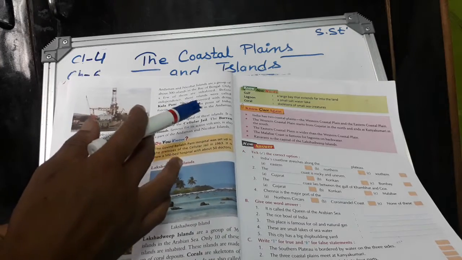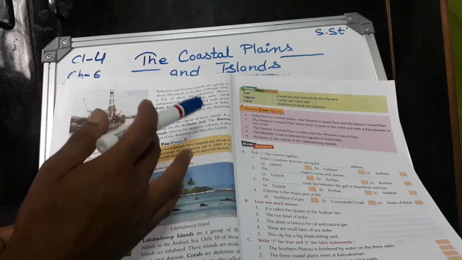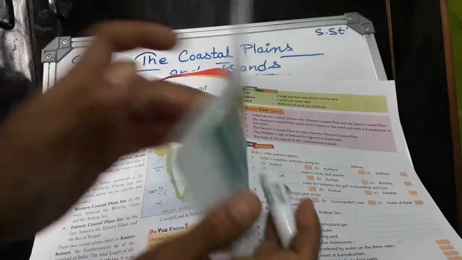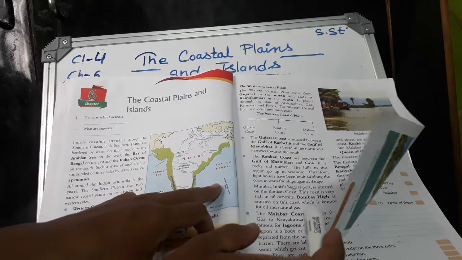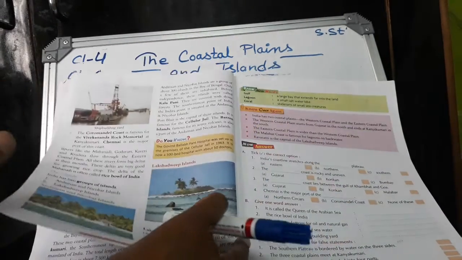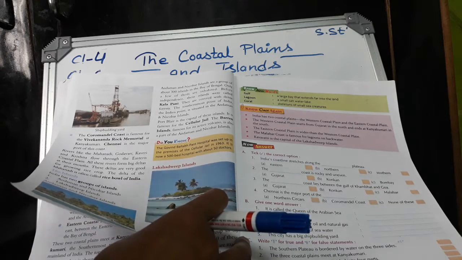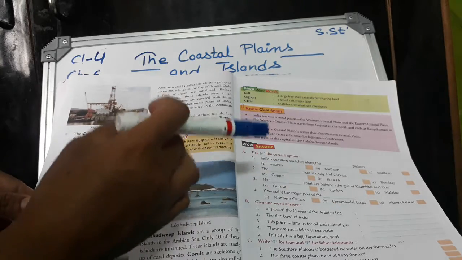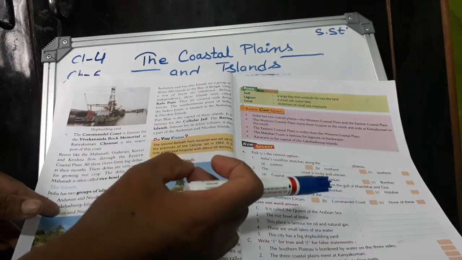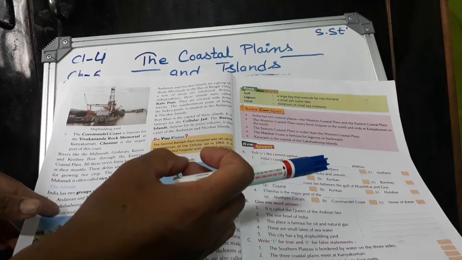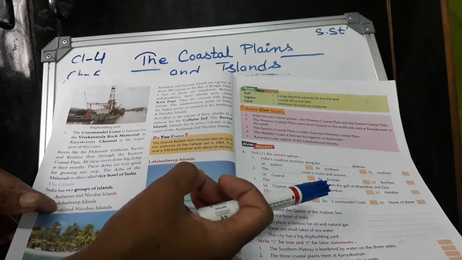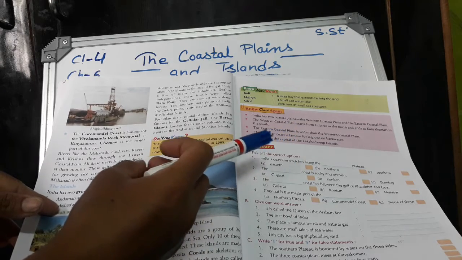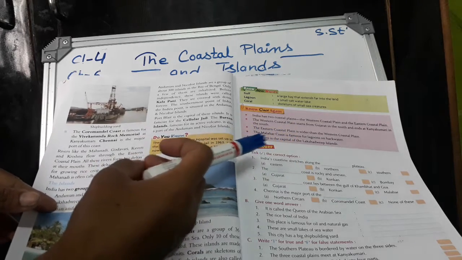India has two groups of islands, the Andaman and Nicobar Islands and the Lakshadweep Islands. Andaman and Nicobar Islands are a group of about 300 islands in the Bay of Bengal. Only a few of them are inhabited.